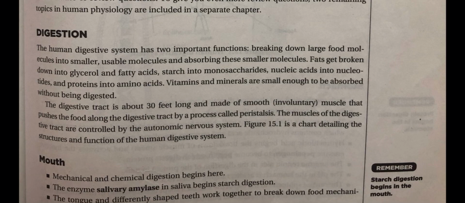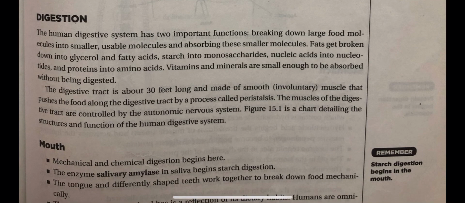Let's get started. We will talk about digestion. What's the meaning of digestion? Digestion in general has two functions. The first function, you can highlight with me: breaking down of large food molecules into smaller food molecules. Like when you eat a sandwich, first your digestive system will break down this sandwich starting from the mouth, then more and more inside the digestive system.